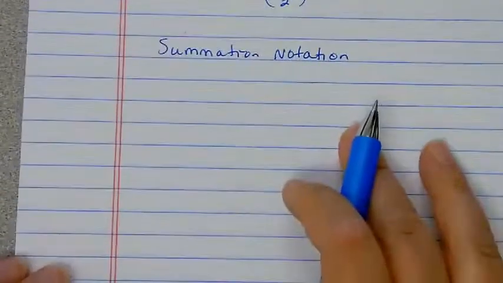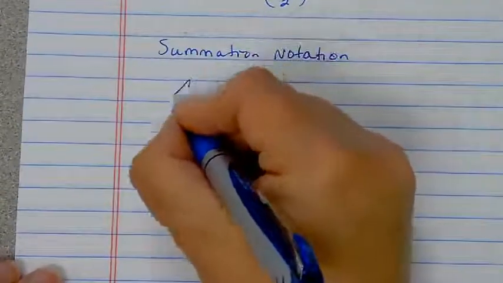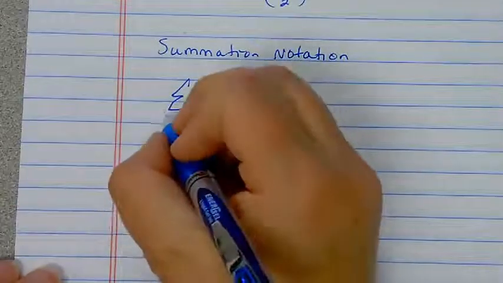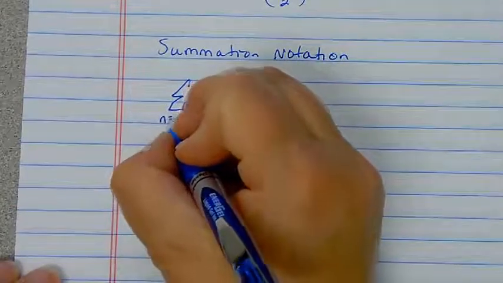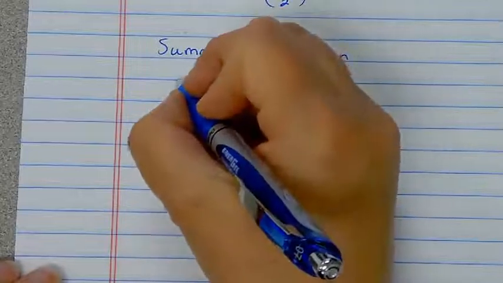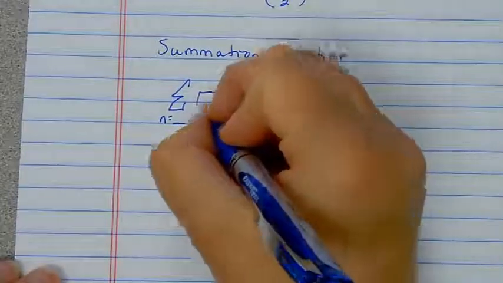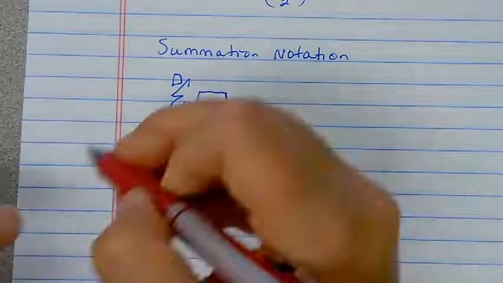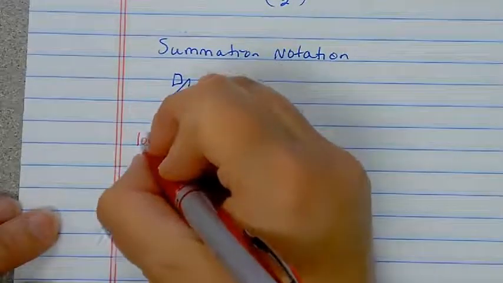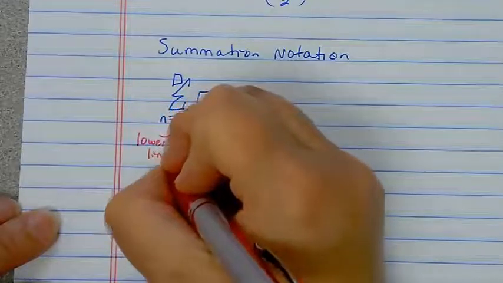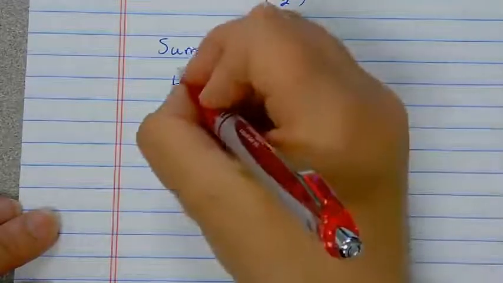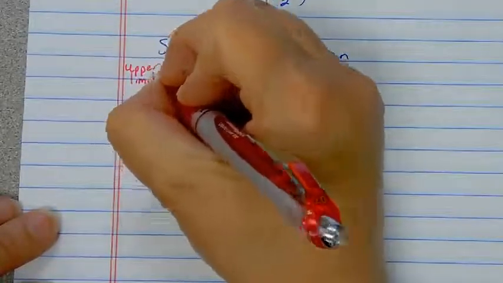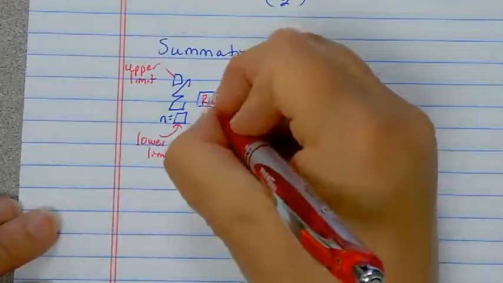So summation notation looks like this. Got this symbol, and here we have a number, and here we would have a number, and here we would have a number. So we would have something in each of these spots. This spot represents the lower limit. This spot represents the upper limit. And this spot is for the rule.